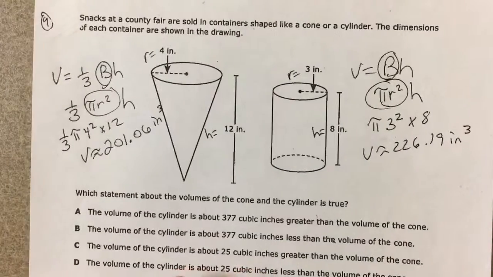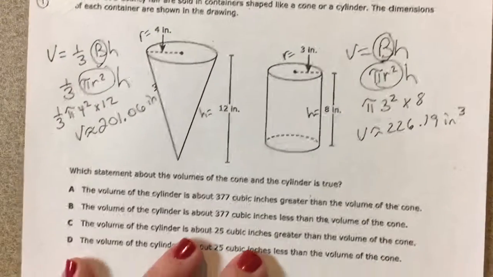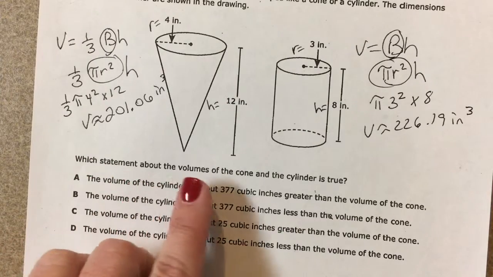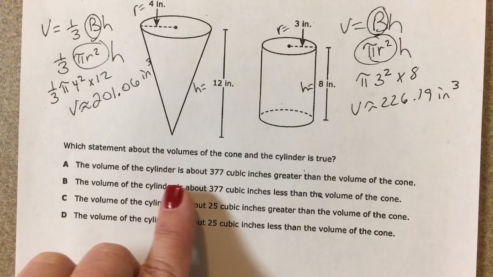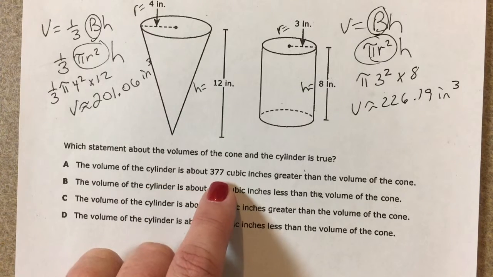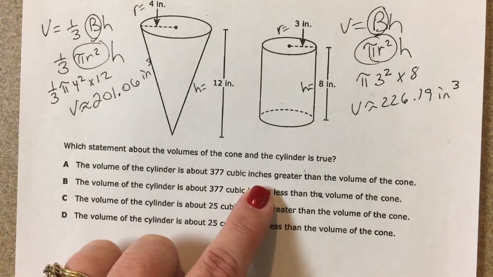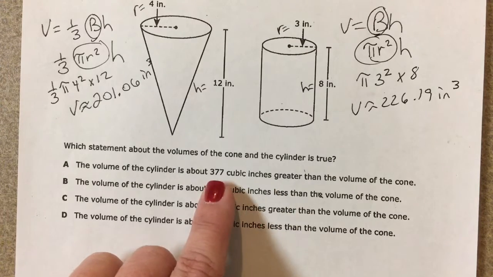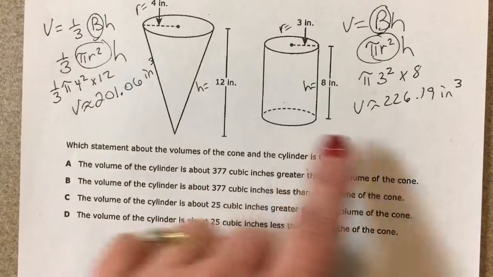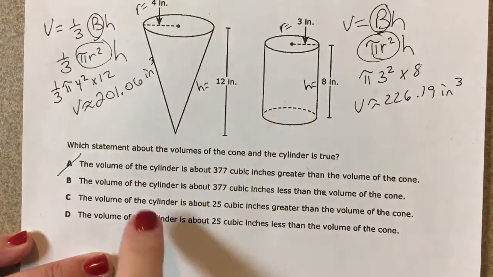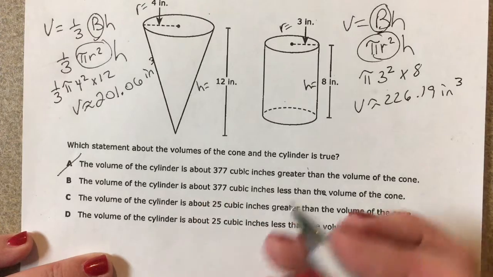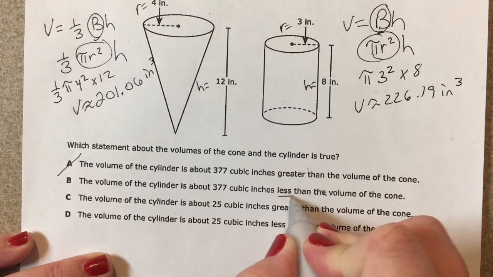Alright, so I found the volume of the cone and the volume of the cylinder. So which statement about the volumes of the cone and the cylinder is true? The volume of the cylinder is about 377 cubic inches greater than the volume of the cone. Well, they're only about 20 different, so no. The volume of the cylinder is about 377 less.